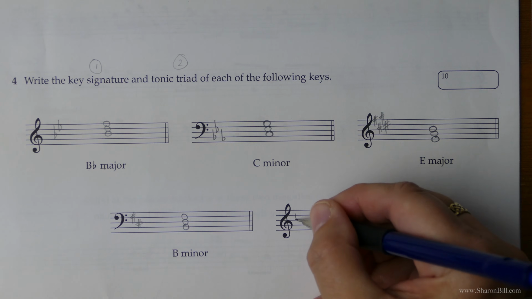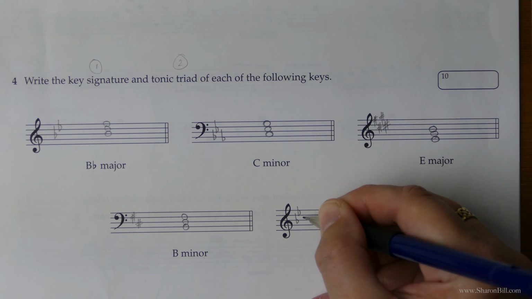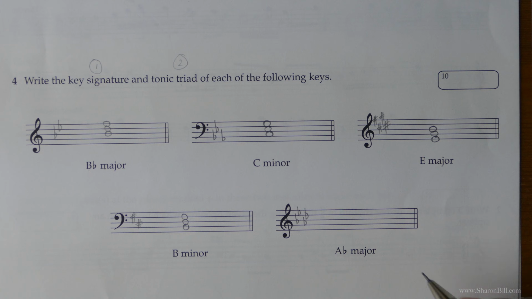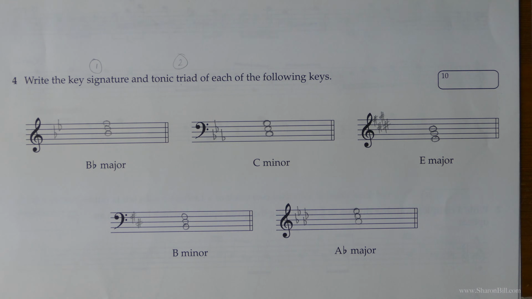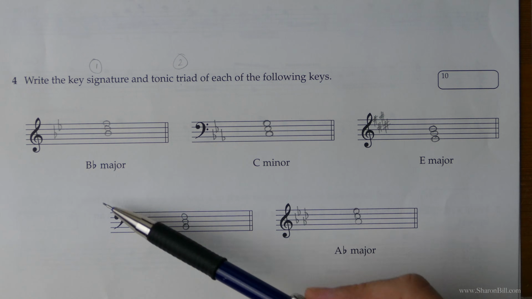We're in the treble clef, so B flats, E flats, A flats, D flats, and then we need an A, first, third, fifth. So it's just having a good working knowledge of your key signatures, and you might as well just write them down at the beginning of the exam and you've done all of your thinking, and then I think it's just a matter of watching out for your clefs.